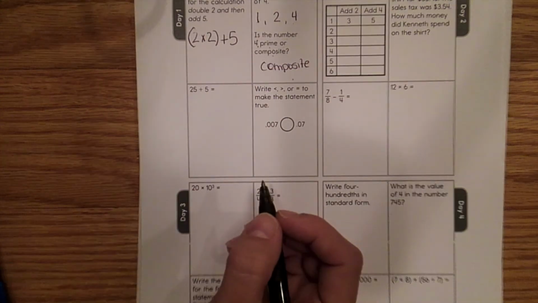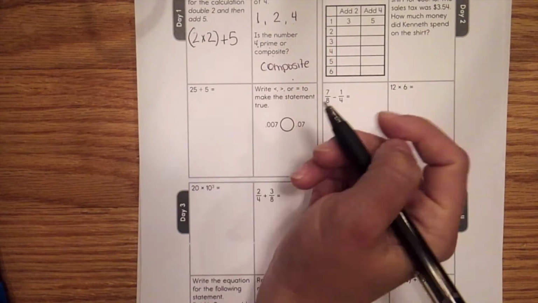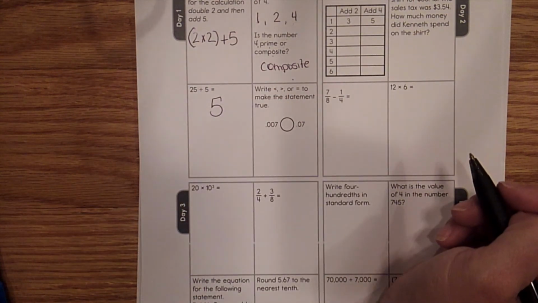25 divided by 5, I can ask myself what times 5 is going to give me 25. I could draw it out in an array if I needed to, but my answer is going to be 5.